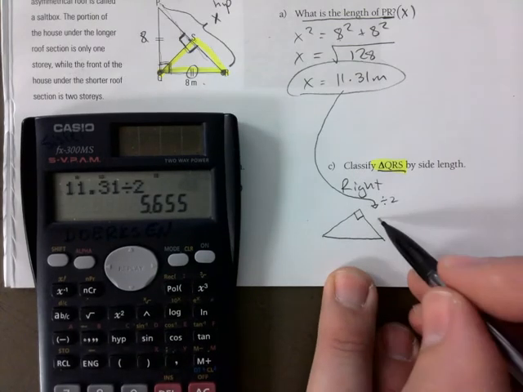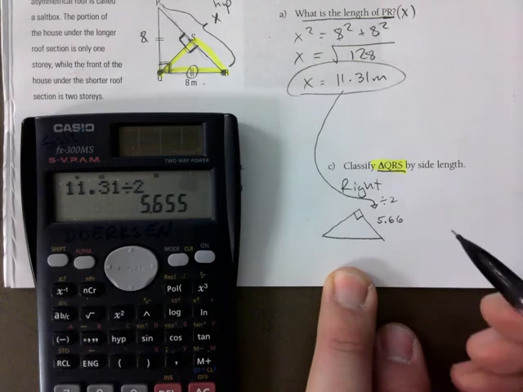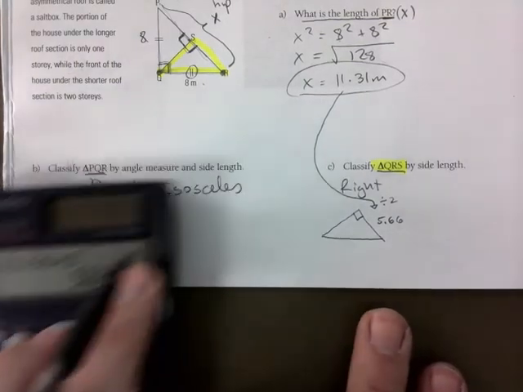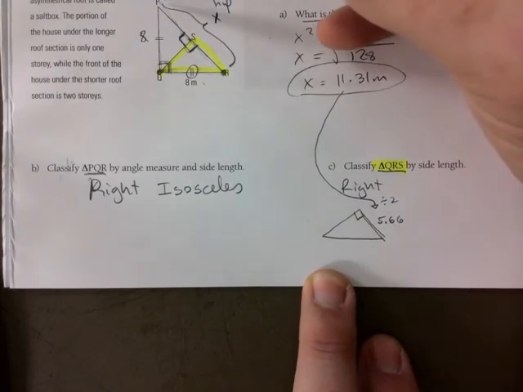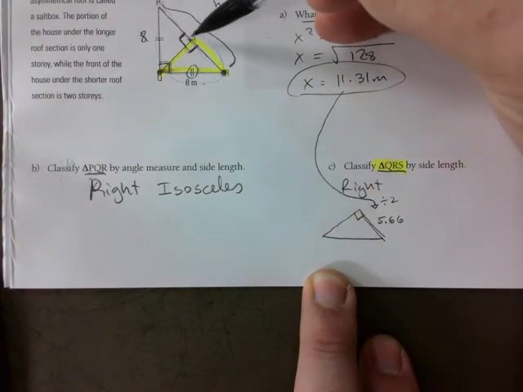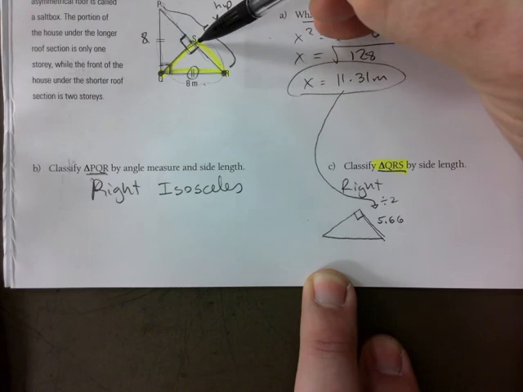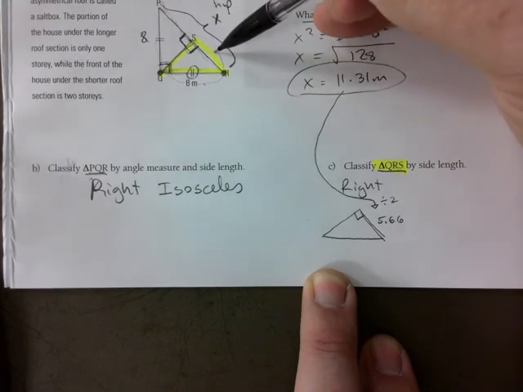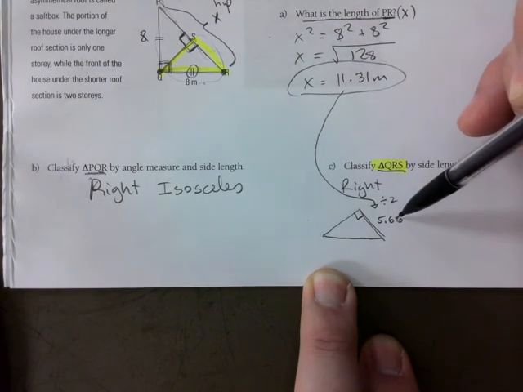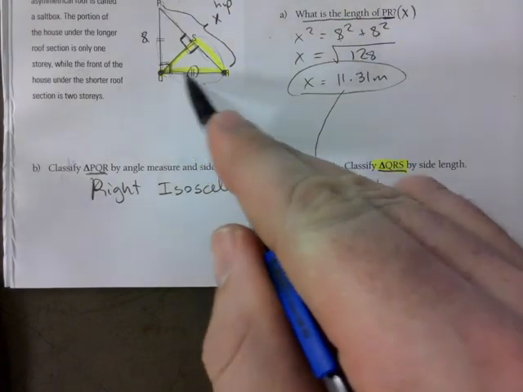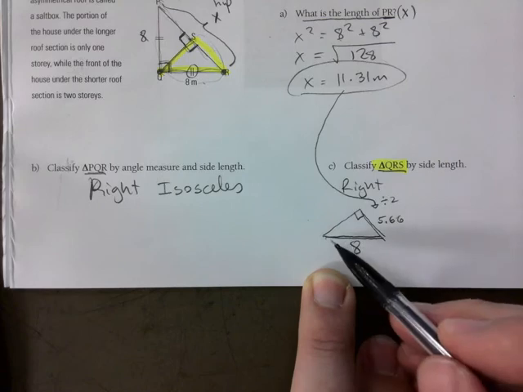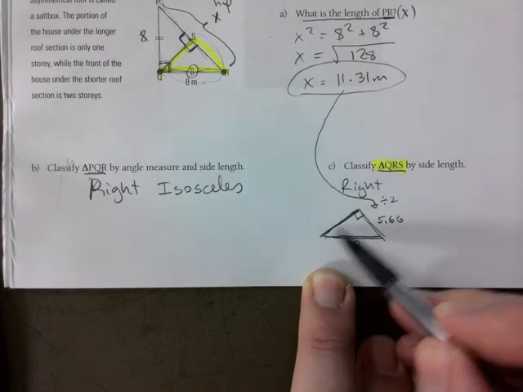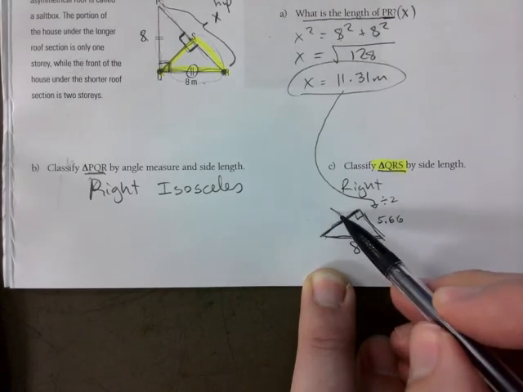That's 5.66. Without doing a lot of math, we figured out that I can split this in half. If you have an isosceles triangle and you split that in half, you can just take that side length, divide it by 2 and get that. I know that this down here is 8, and this is still unknown to me. Okay, we can call this y.